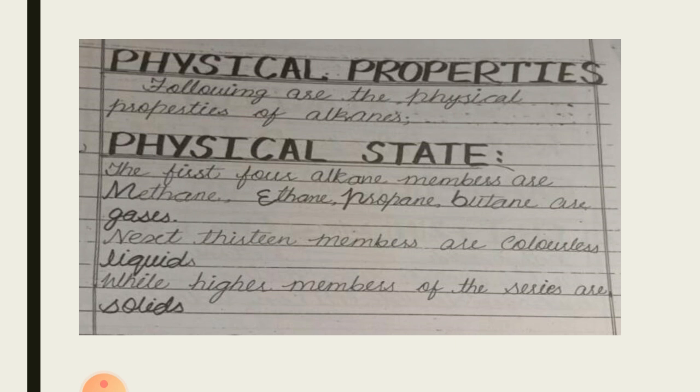The physical properties depend upon the molecular mass, and molecular mass is the number of protons and neutrons in the nucleus, while the chemical properties are related to the involvement of electrons. So, physical state: the first four alkane members are methane, ethane, propane, and butane, and these are gaseous in state. As their molecular weights are smaller, their physical state is also very low, that is, gaseous.